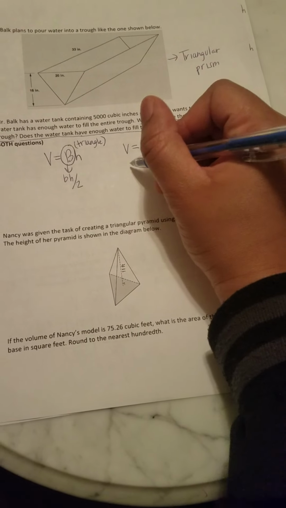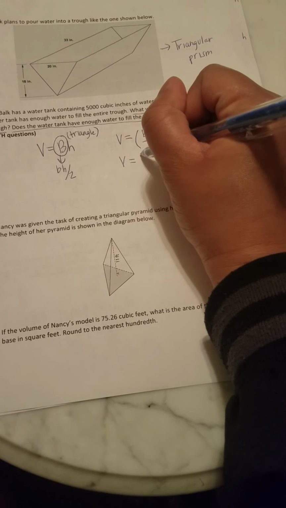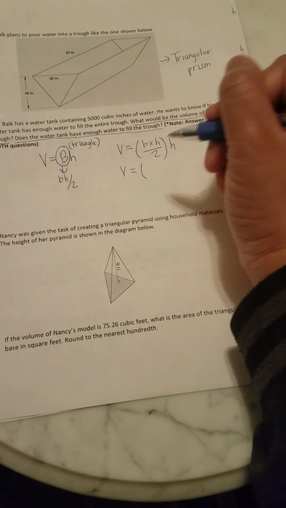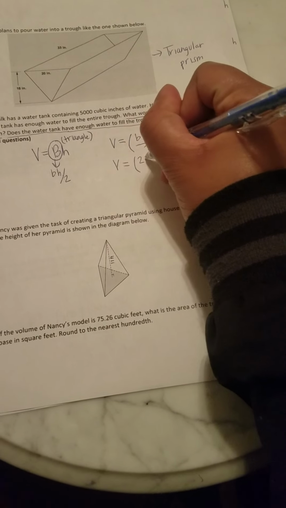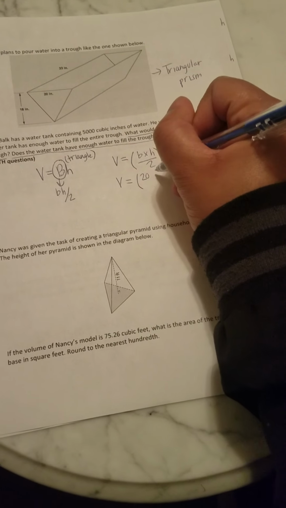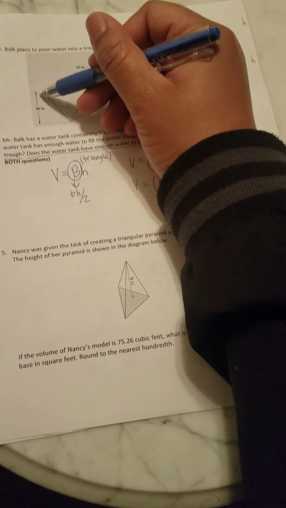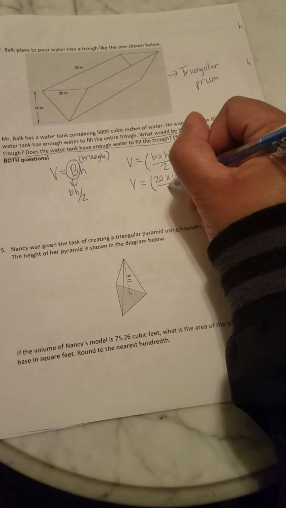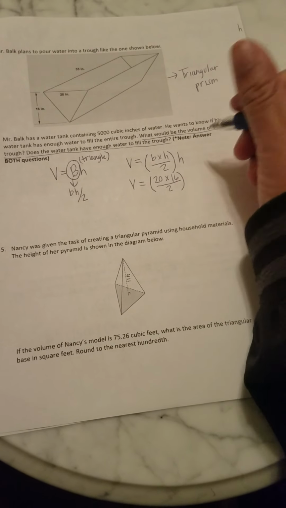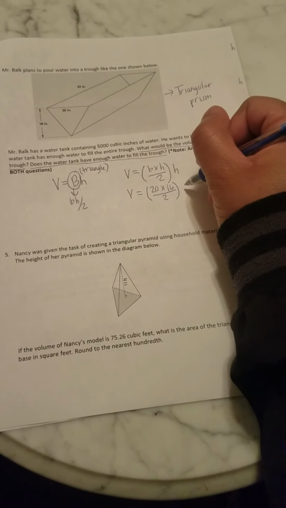We don't have the volume yet, we're looking for it, so it's going to stay V equals, open parentheses, the base of my triangle, well, would be 20. So I'm going to put a 20 where that lowercase b is, times the height of my triangle. Remember, I'm just looking at the triangle, which is 16, divided by 2, close, and then find the height of your entire triangular prism.